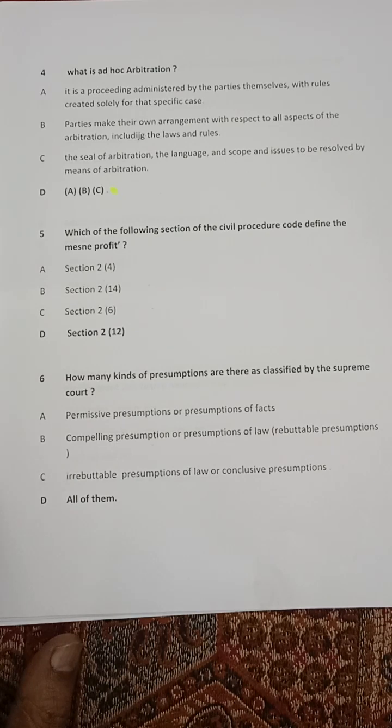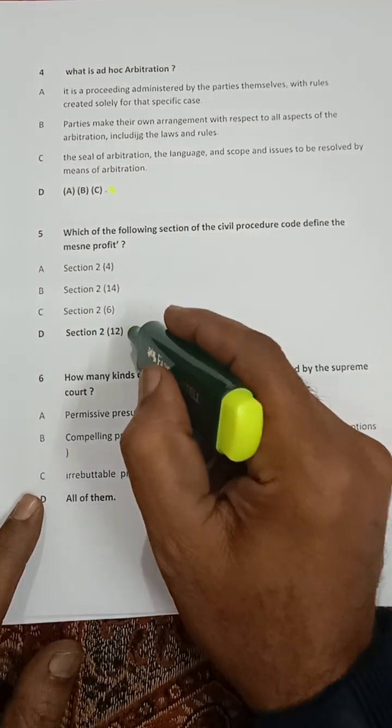So it is defined in section 2, clause 12. D is a correct answer.